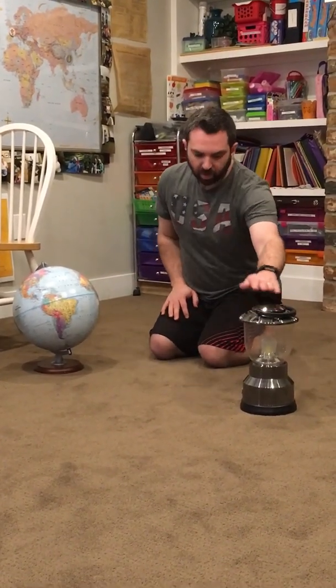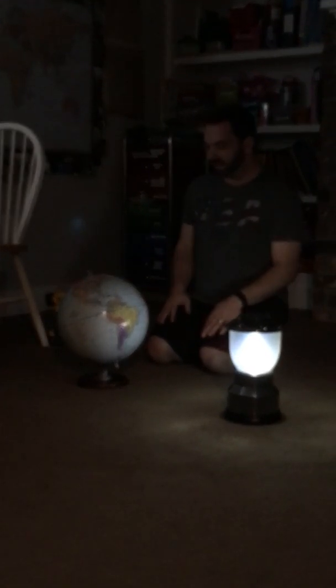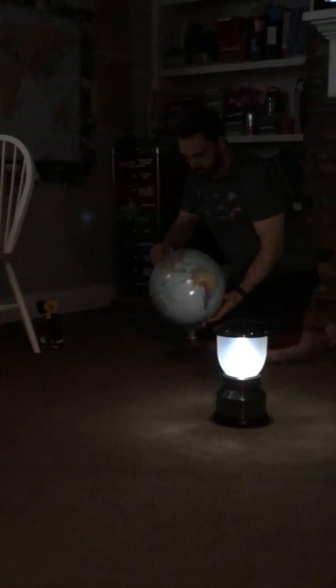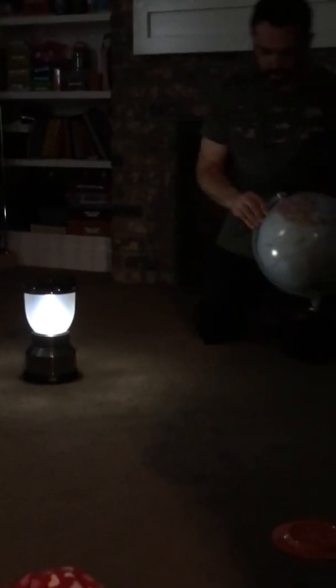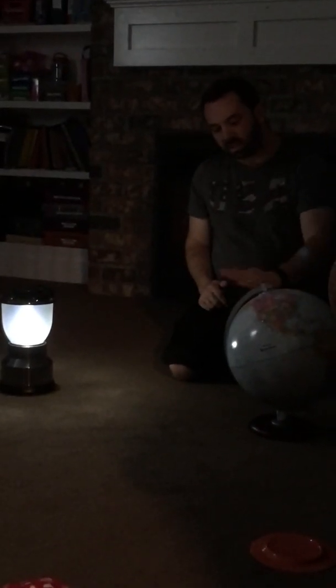So my lantern represents the sun. Will my lovely assistant please turn out the lights? Thank you. Bring it a little closer so it's easier to see. So the earth is moving around the sun at a fixed distance. And so the earth is moving here like this, right? Around the sun. So as I said, the axis of the earth is tilted slightly.